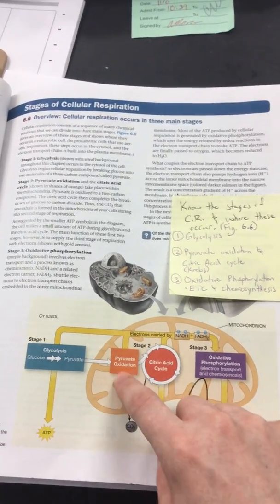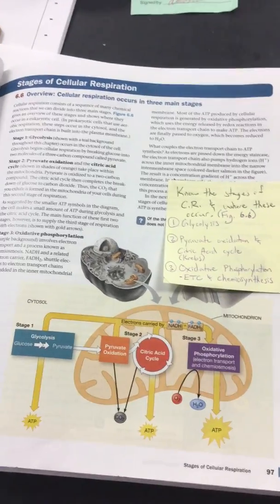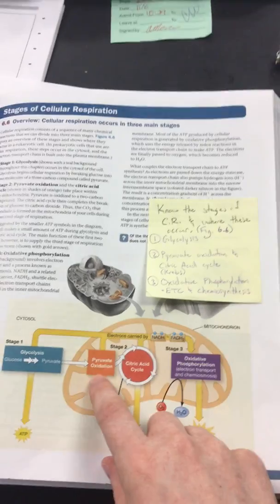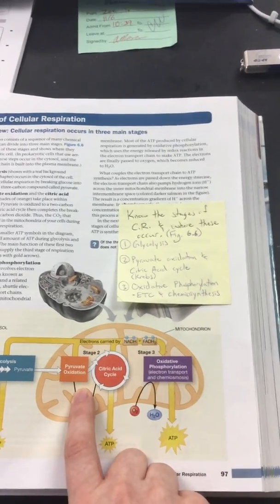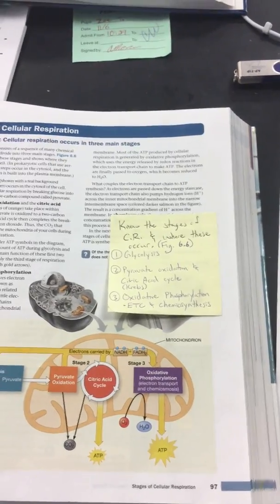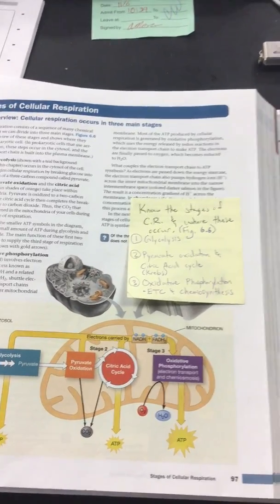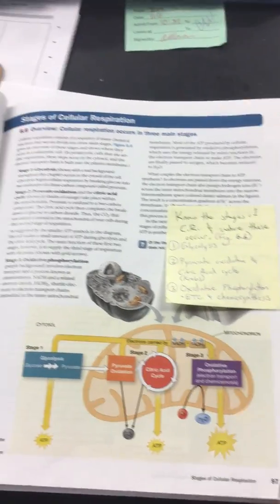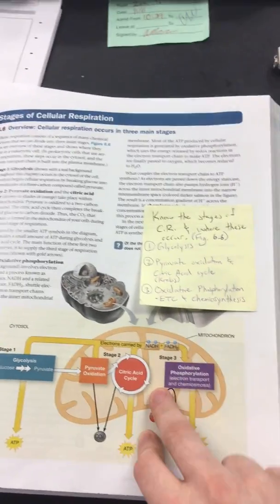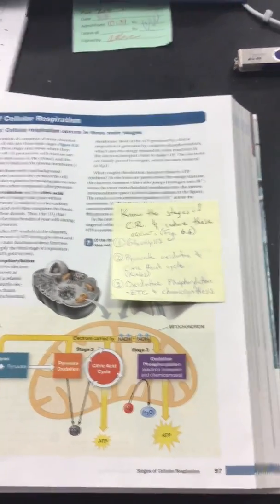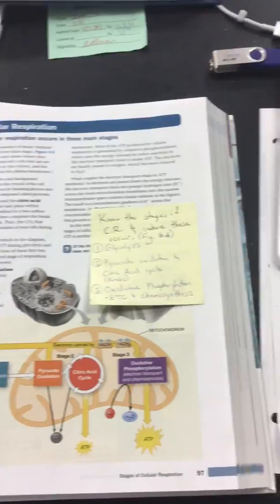Okay, so there's two spaces in the mitochondria that you need to know about. The innermost space on the inside is this lighter color, and it's called the matrix, like the movie Matrix. Sometimes it's called the mitochondrial matrix, but it's the very inside of the mitochondria. So if you slice it open, it's going to be the innermost layer. And then the space in between the two membranes is called the inner membrane space.